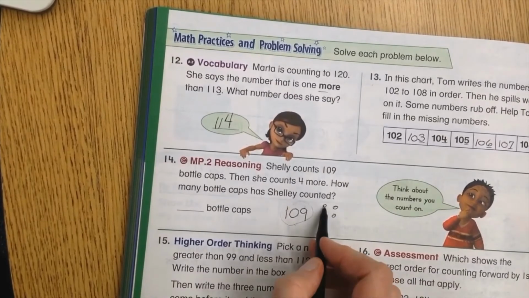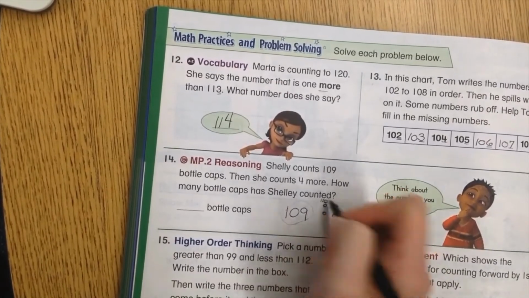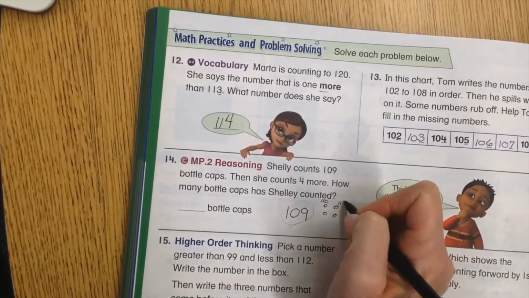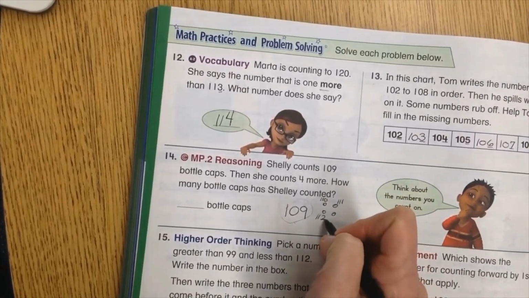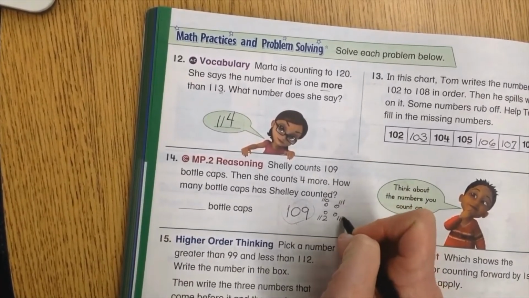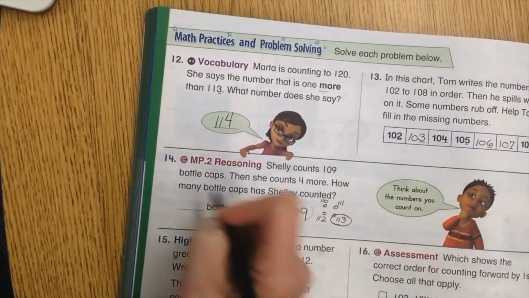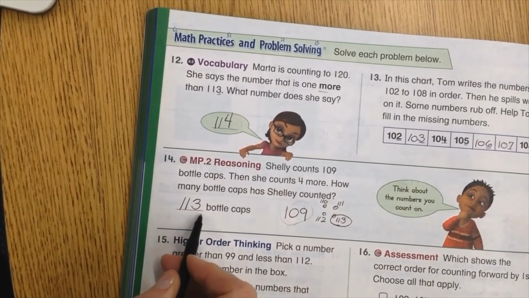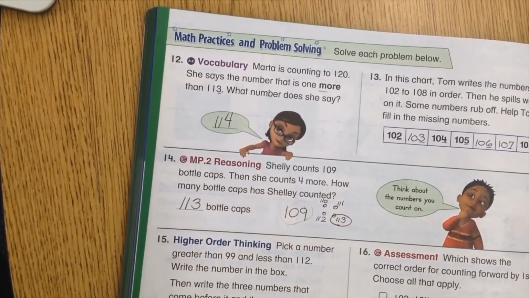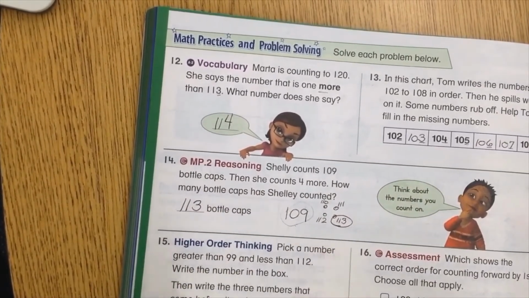109, 110, 111, 112, 113. Now she has 113 bottle caps. So we start with our number and we count on.